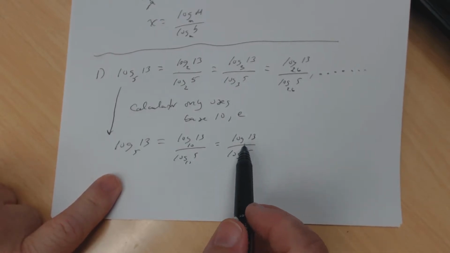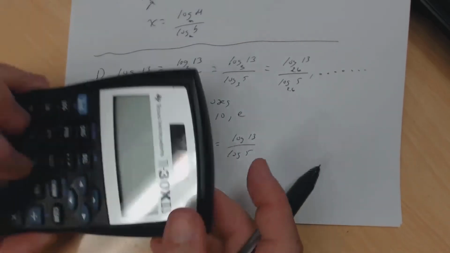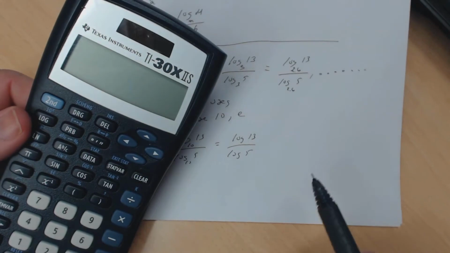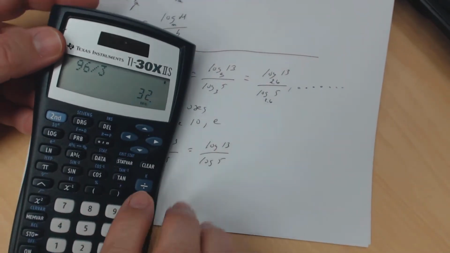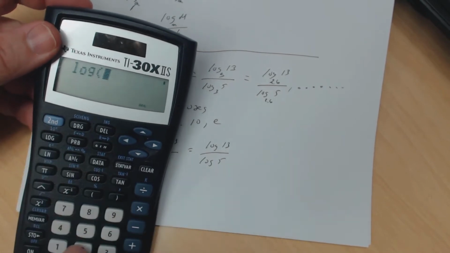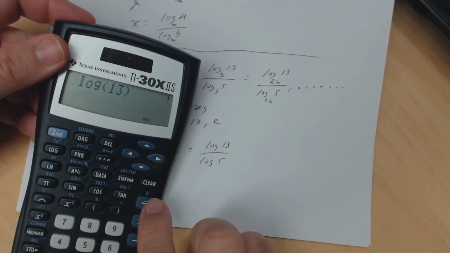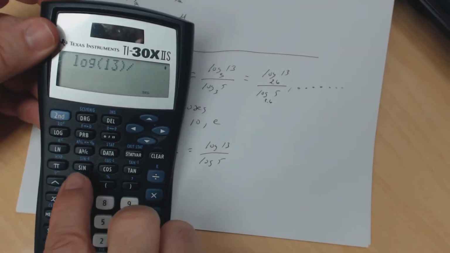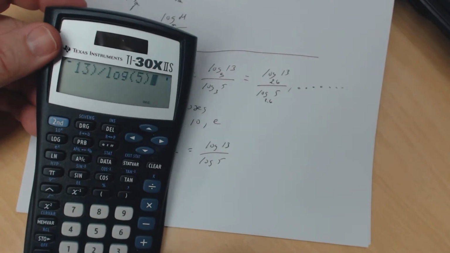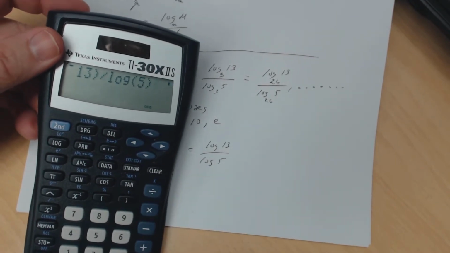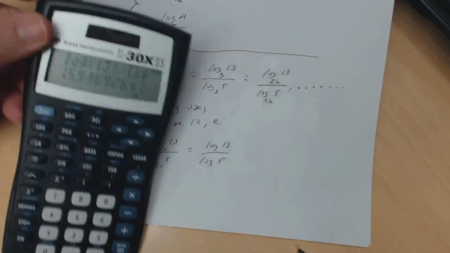Now remember though, your base is 10, and I can use any base I want to, but I'm going to use base 10 because my calculator uses base 10. So put it in your calculator now. So log of 13, so do this now. You're almost done. Log of 13, don't forget to close the parentheses though. That's my numerator. Divided by the log of 5. Alright. Press equal. Don't forget to close your parentheses. Equal. And it's approximately equal to 1.59.